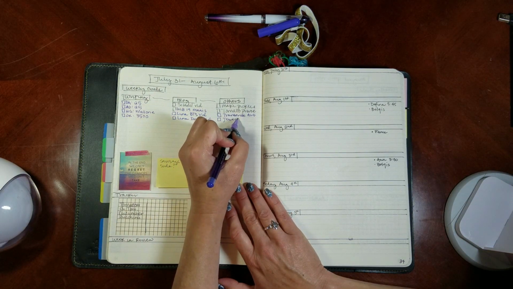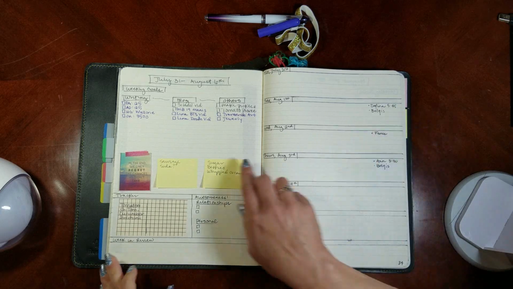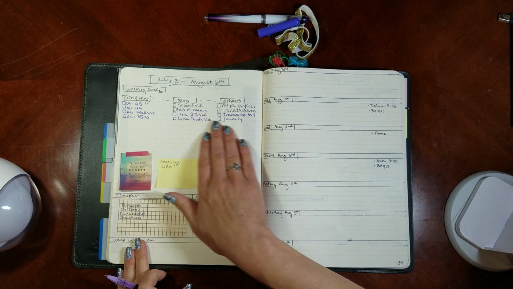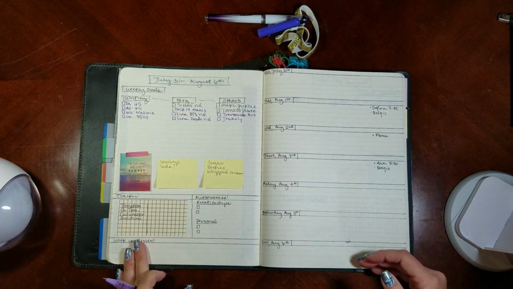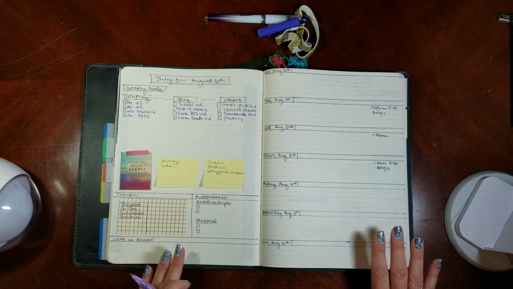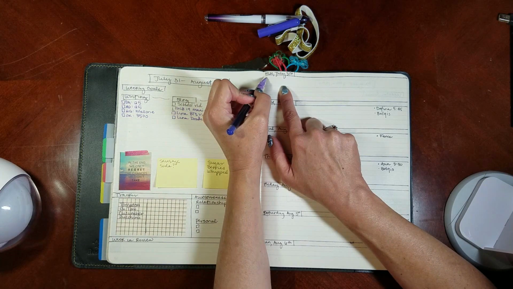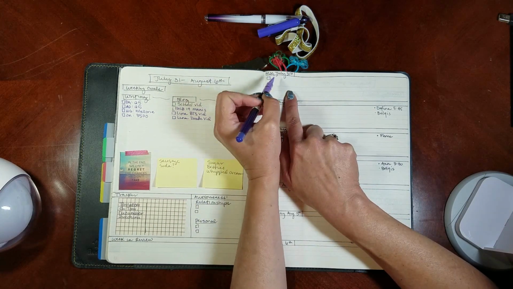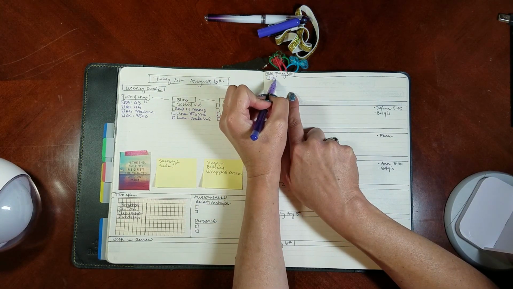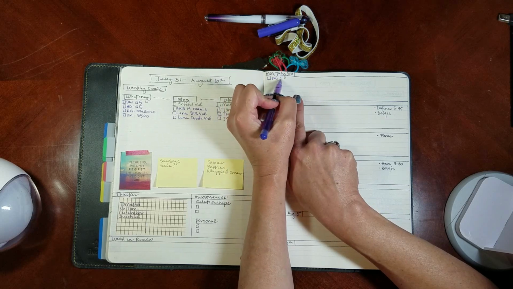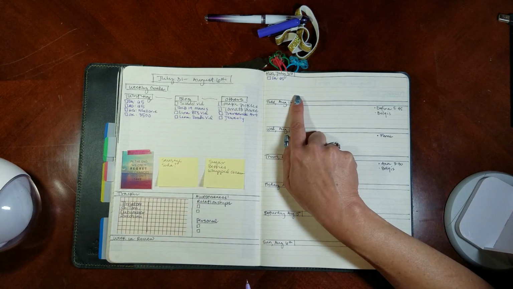Okay. So now my final step is to take these and spread them out through the week with a realistic sort of goal. So today is Monday, July 31st. And so I'm going to commit to querying 5 agents today before I go to bed.